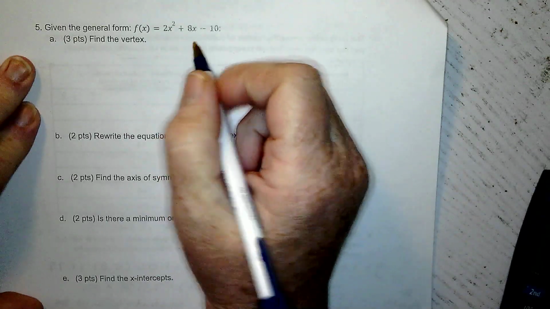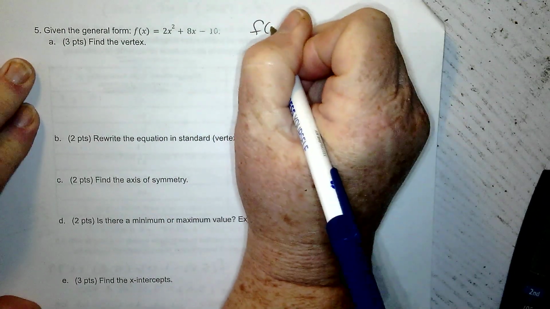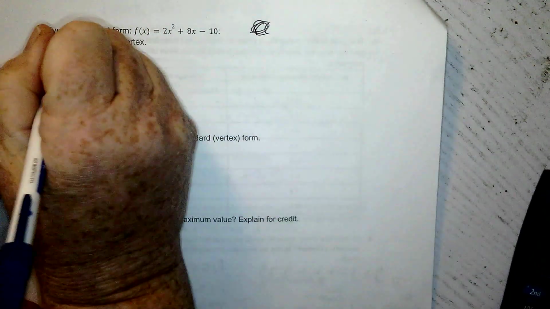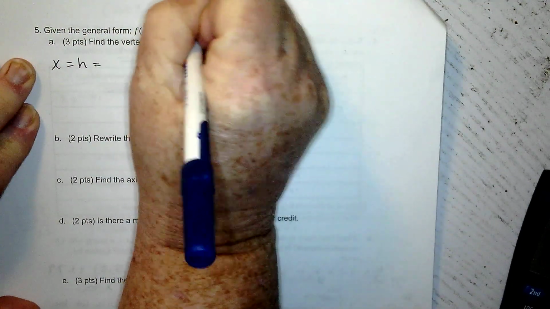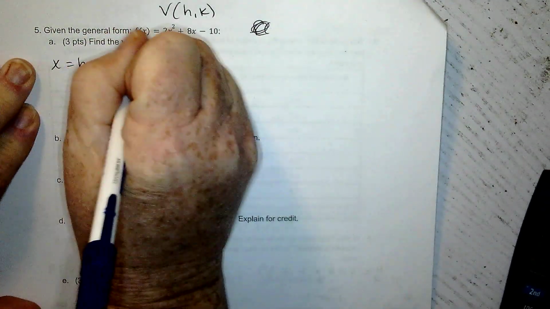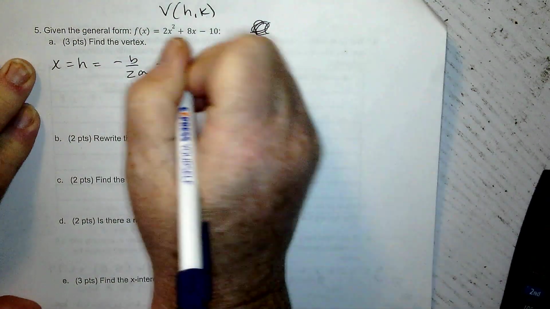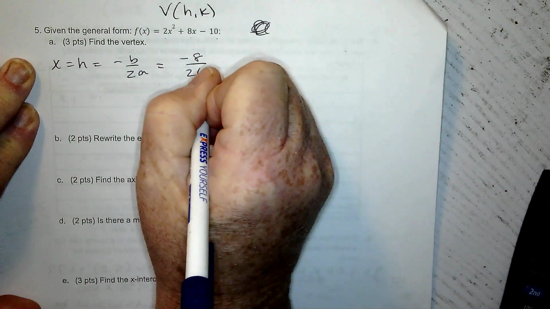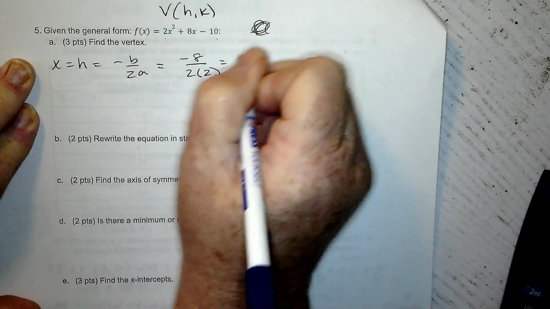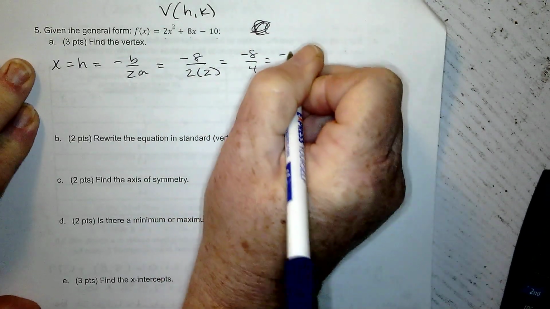All right, the next one. Given the general form, find the vertex. Well, we've got to put it in f of x. Well, I don't even need to do that right now. Right now, let's just find x. Our x value, which is our h, because the vertex is (h, k), is negative b over 2a. Make sure they're in order. Negative 8 over 2 times 2, which is our a. Negative 8 over 4, which is negative 2.